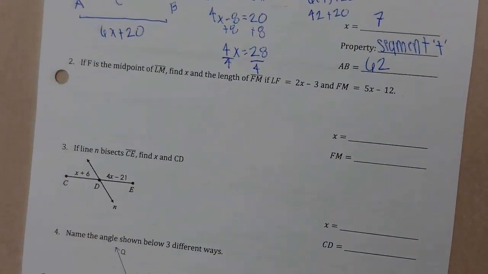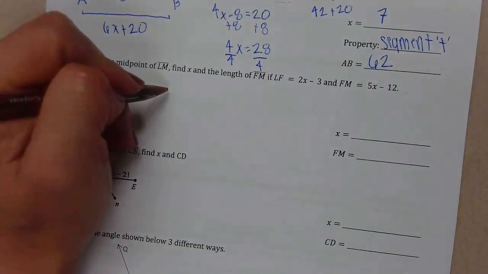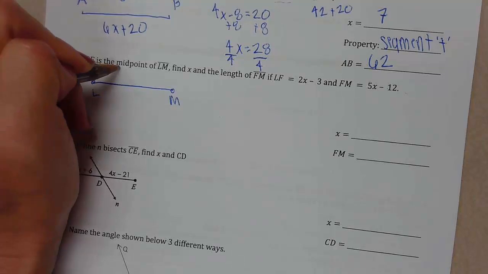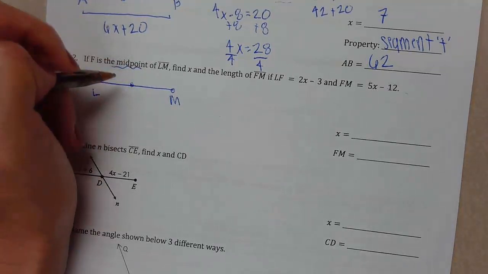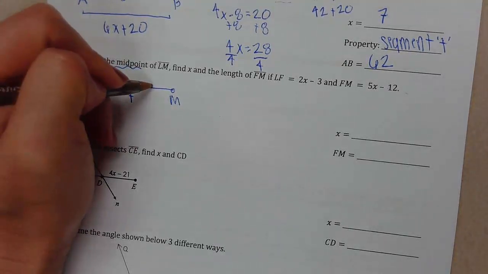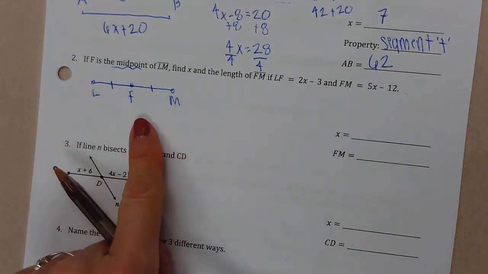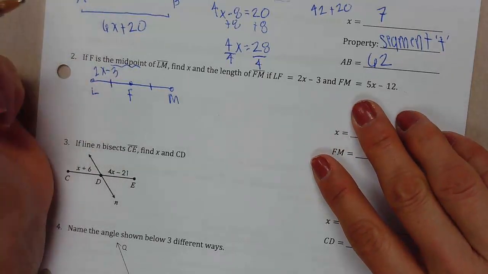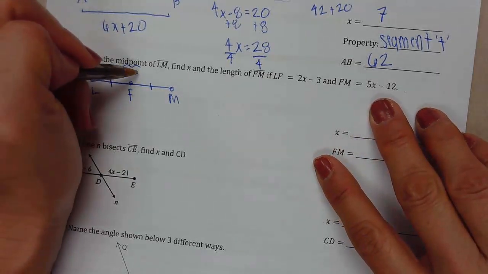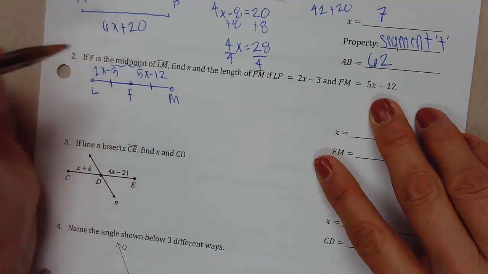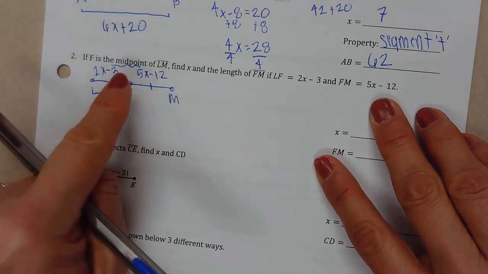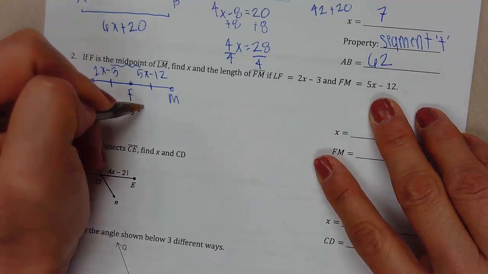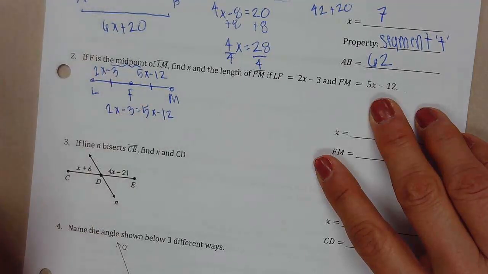For number 2, it says if F is the midpoint of LM, so let's draw LM, and it's the midpoint this time, which is a big difference. That means that LF and FM are going to be congruent. LF is equal to 2x minus 3, and FM is equal to 5x minus 12. Because that's a midpoint and these are congruent, I can set them equal: 2x minus 3 equals 5x minus 12.